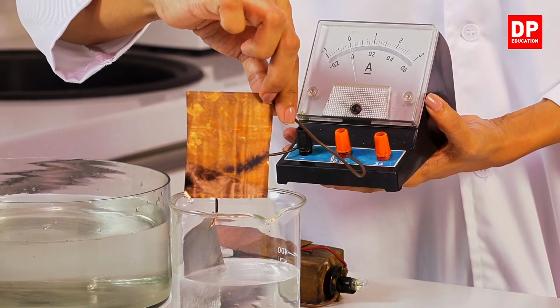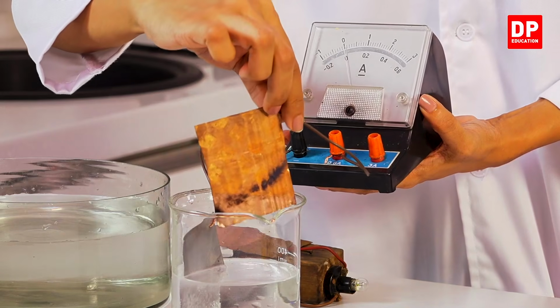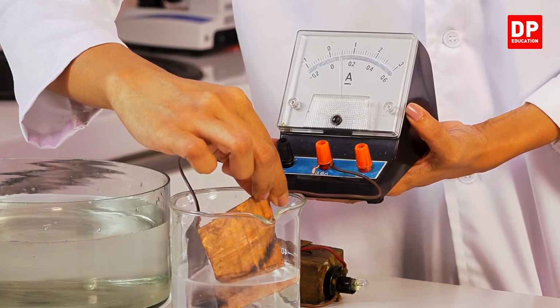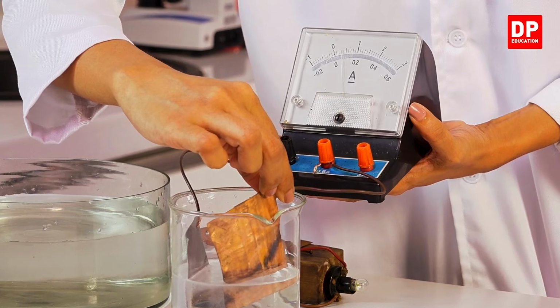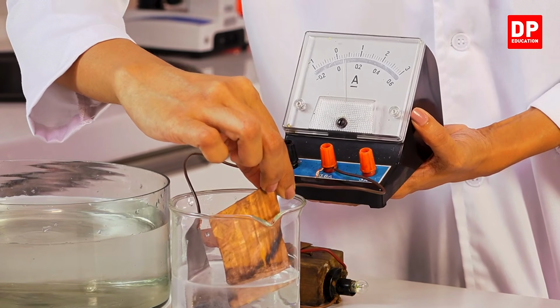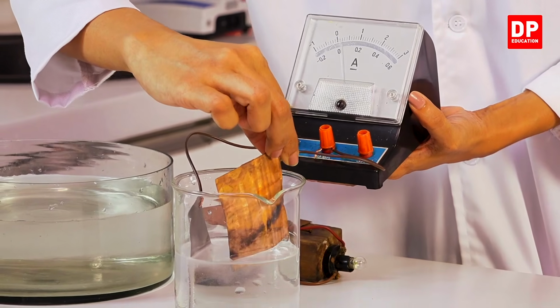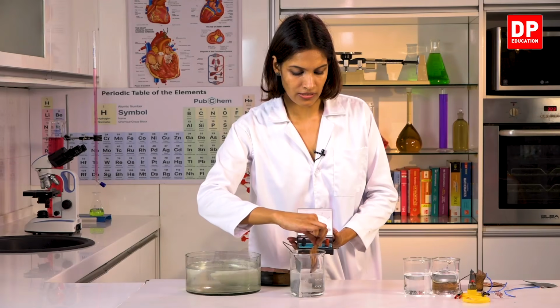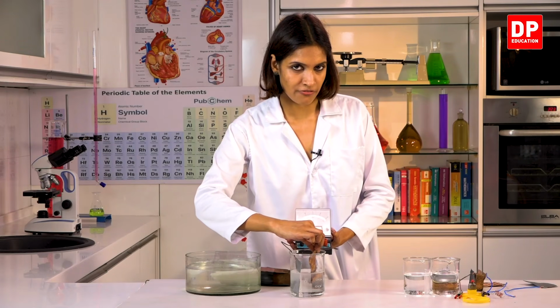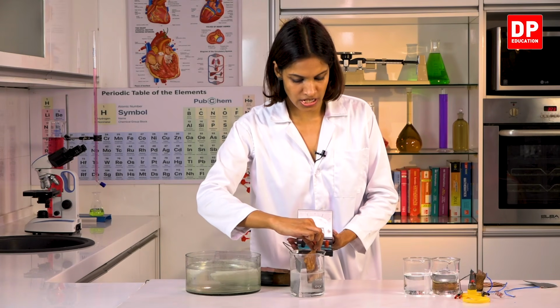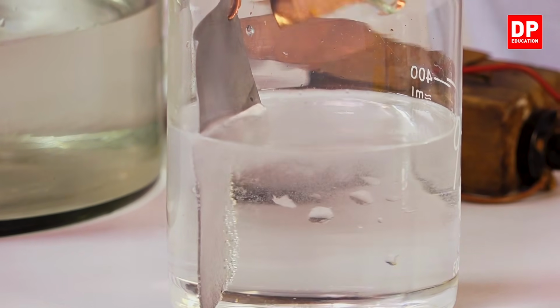It goes back to 0. I will immerse it again. You can see the deflection of this indicator. It deflects only when electricity travels through that. So it means when we immerse these two sheets in the sulfuric acid, what happens, children? Electricity generates.